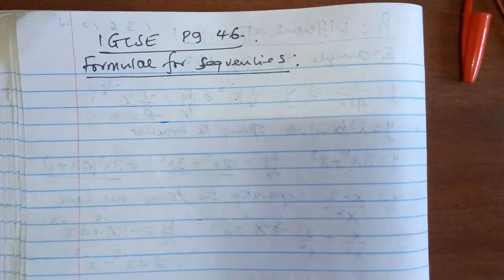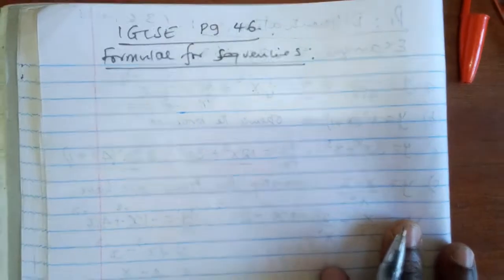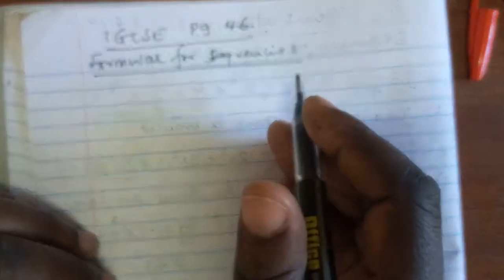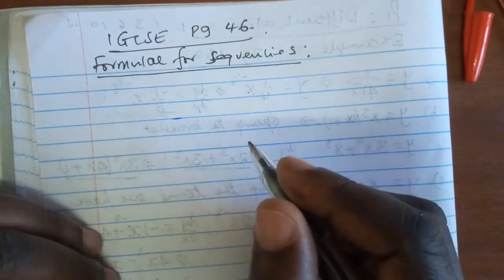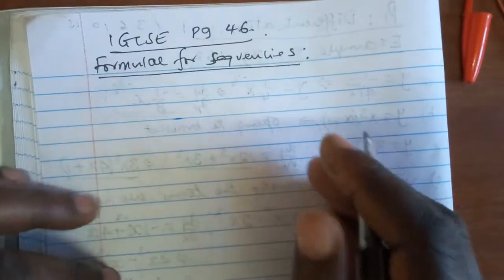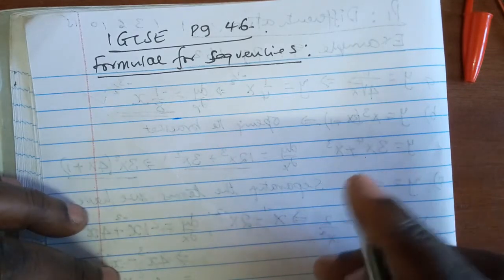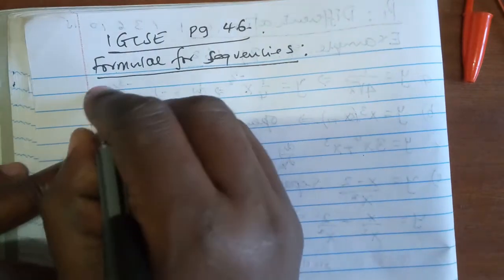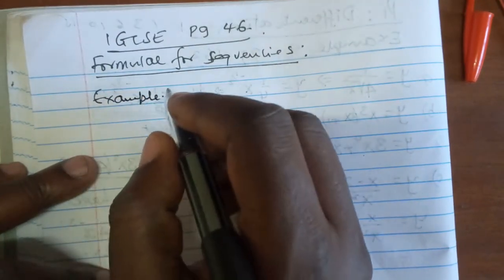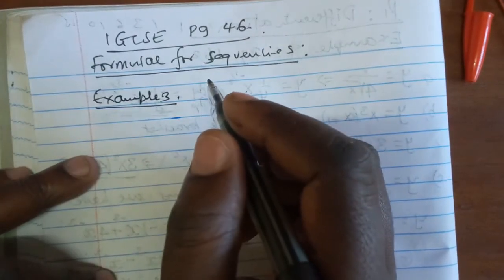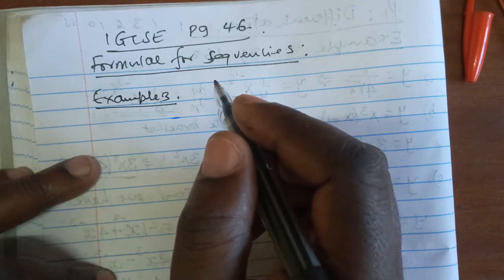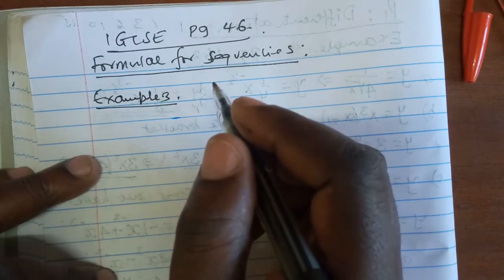And in this video we continue to explain Edexcel International IGCSE 9 to 1 Mathematics A, Book 2, and we are on page 46, where we are looking at formulae for sequences. We are told that sometimes the sequence is given by a formula, and that means any term can be found without working out all the previous terms. Example 3 is going to help us do exactly this.